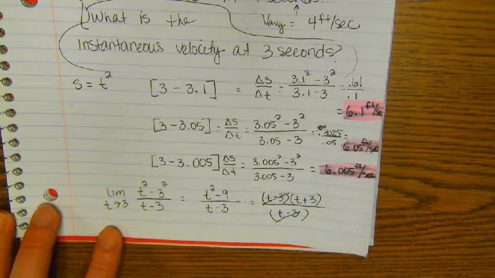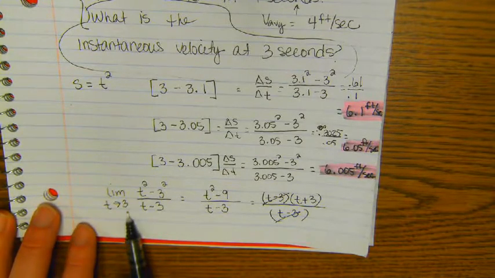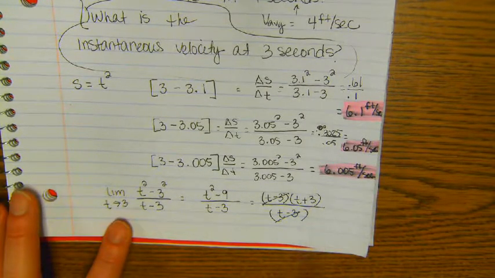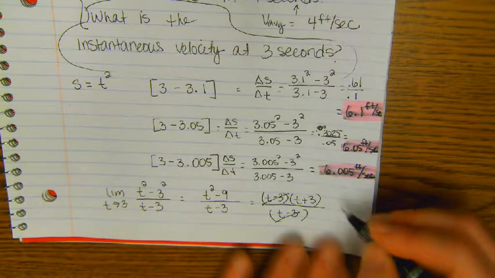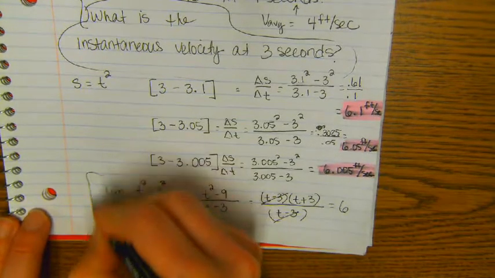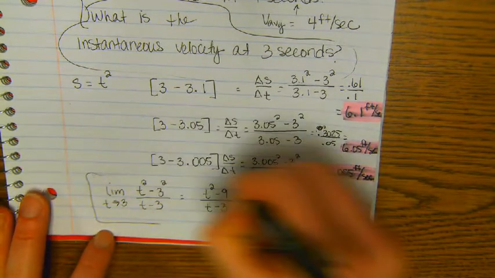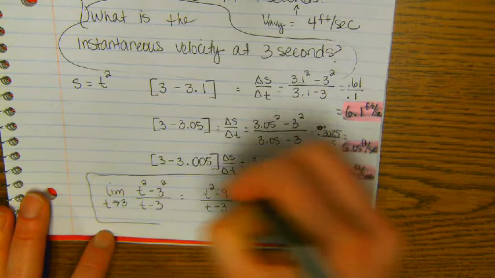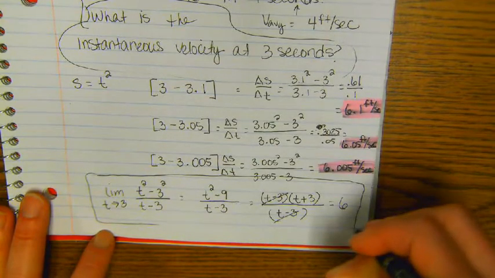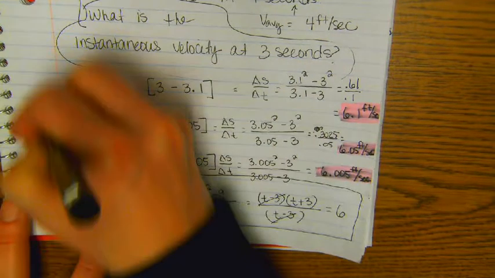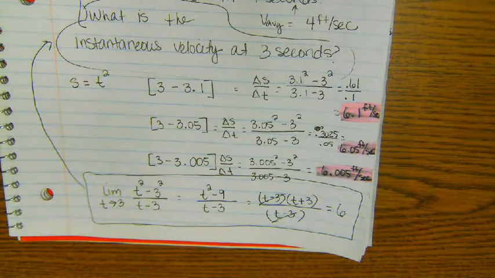So t plus 3, when we put that 3 in, we get 3 plus 3, or 6. So what you guys have done is actually found the instantaneous velocity. You've done your first derivative of calculus, actually.